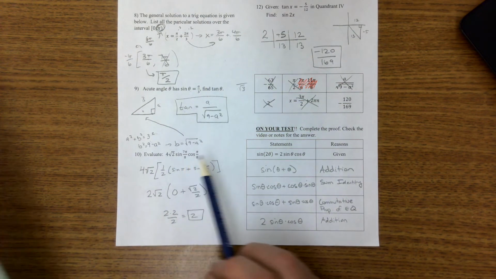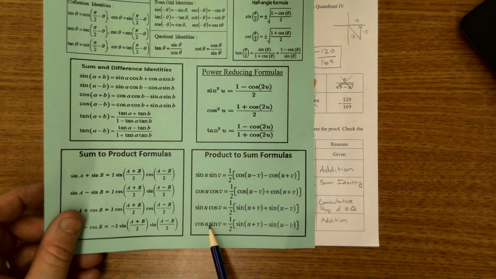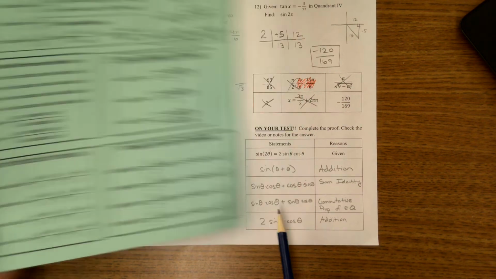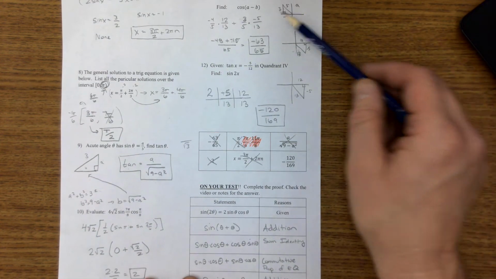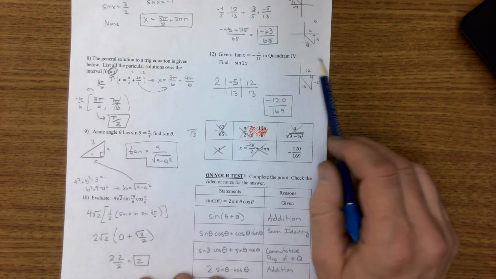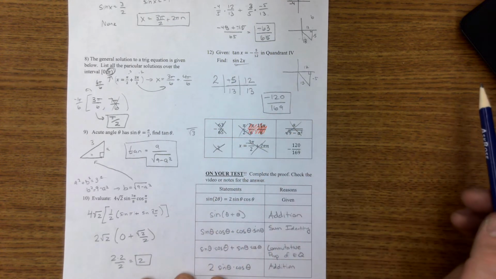Cosine down here, sine cosine product. Sine cosine product, whoops, this one, do that computation. There you have it. Draw this, do the computation, and draw this, and do that computation.